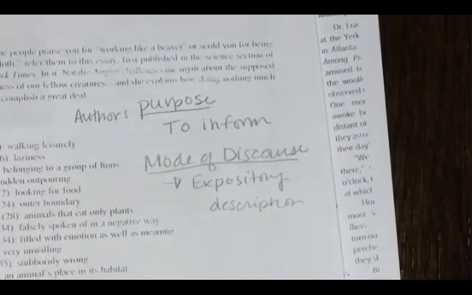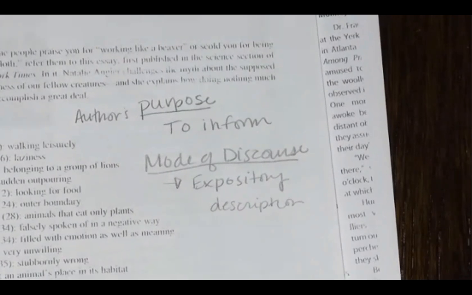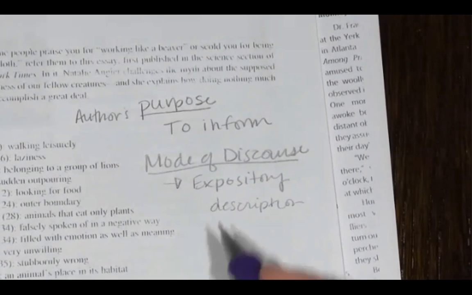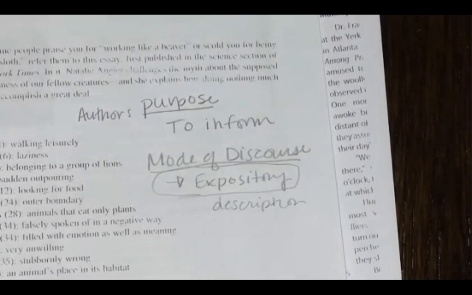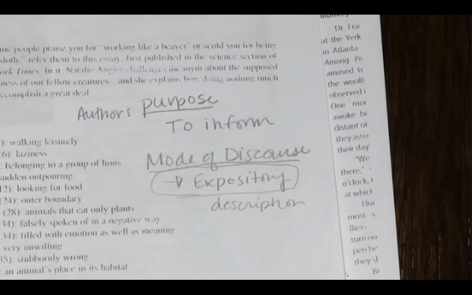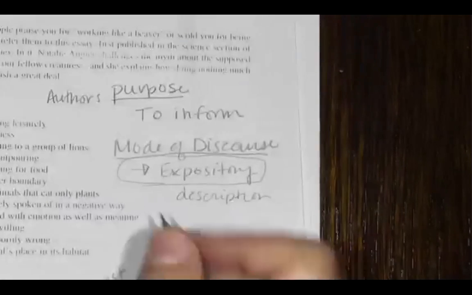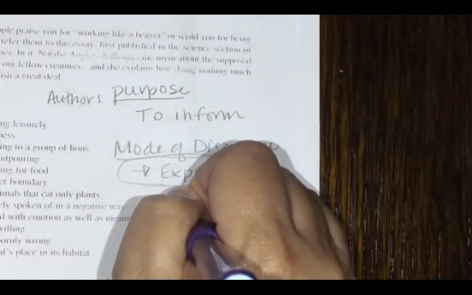Because they are describing what lions are doing. They are describing what ants are doing, right? They're doing some description, but really the mode is expository. They're telling us and explaining what happens and how it's different from what we perceive animals to be. So then if we had to choose just one pattern of organization that would tell us about this whole essay, what pattern of organization would be the best to categorize this?